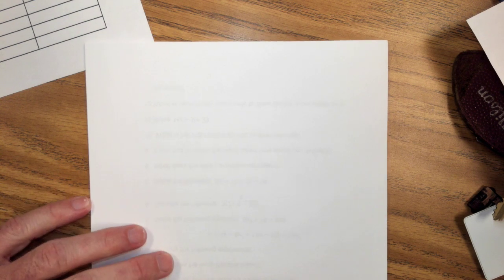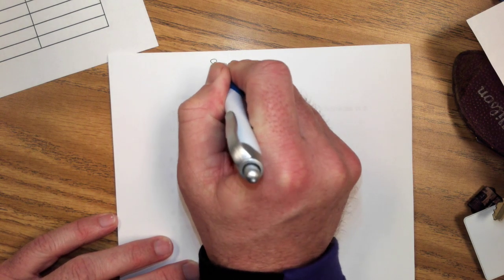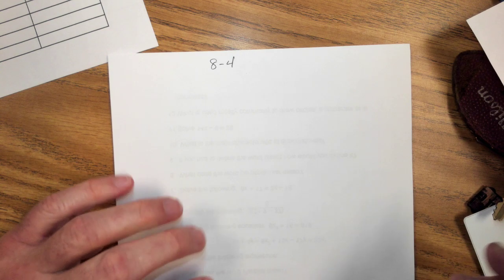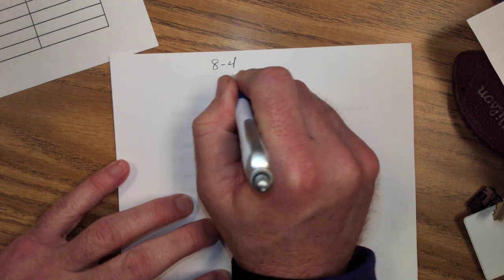Here we go. My bad on the typo on the other one. That last section was 8.3. This is really 8.4. Please forgive me. Okay, we are talking about trig functions today.